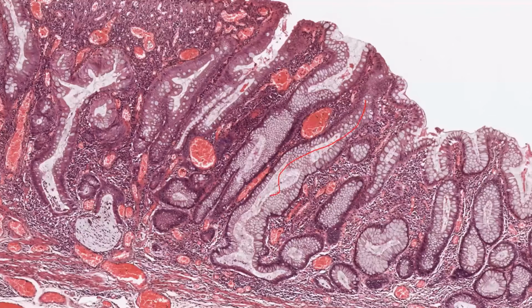I will just go by the lumina and you can see the tortuosity of the lumina. So this is what you call a tortuous crypt. This is not like a straight line like this side here, where you can go by the lumina and find it very straight. This one is a little bit tortuous in terms of the directions. And this is quite an important finding here. You can see other features of architectural distortion, like crypt dilatation at the base. So you can see that absolutely.